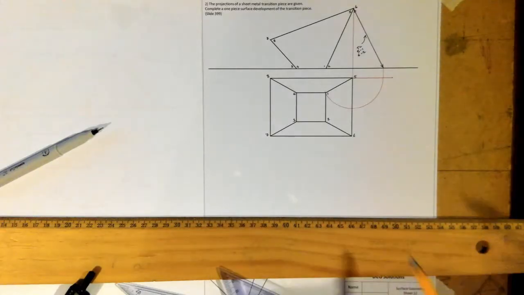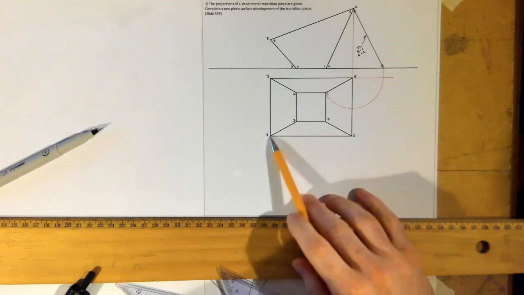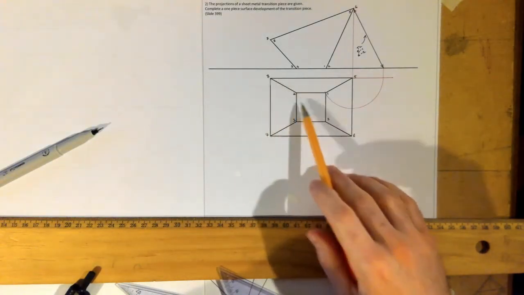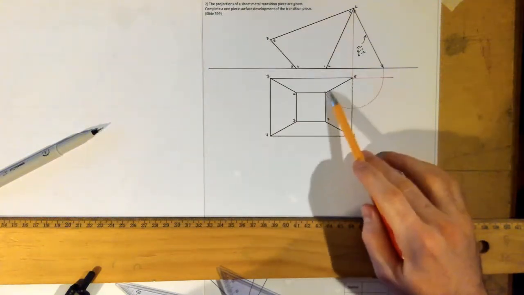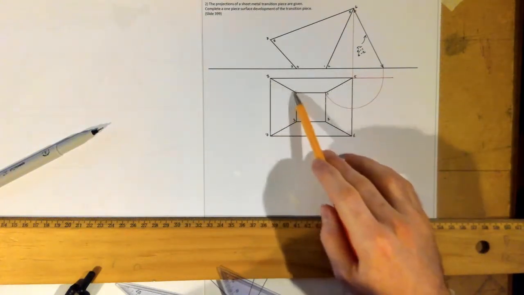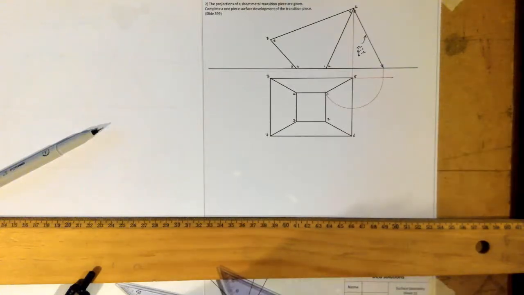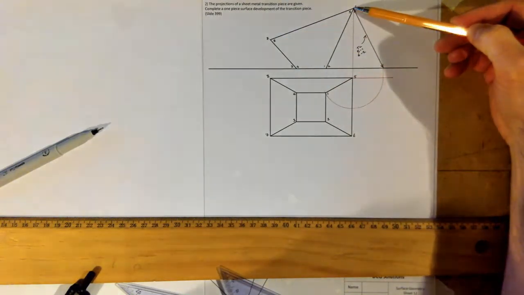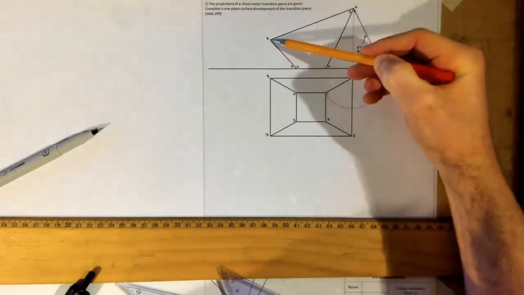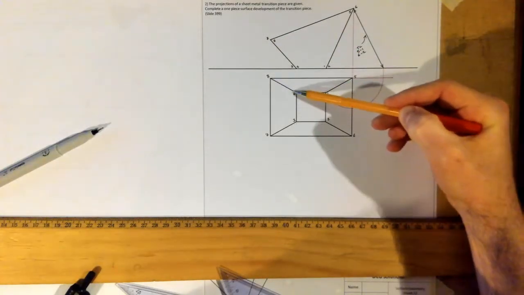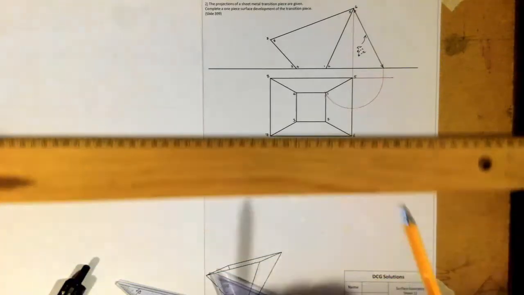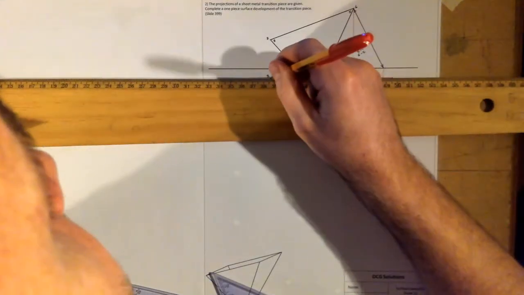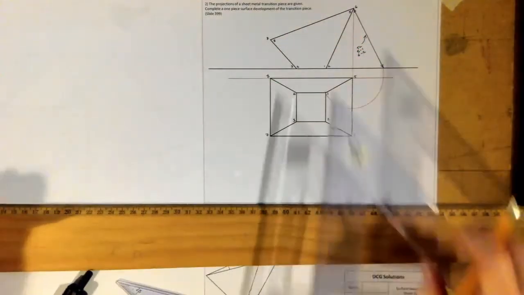Now if I wanted to find the true length for 3 and 7 and 4 and 8, they're not going to be the same as 5 and 1. They might look like they're the same in plan, but we know they're actually not, because we can see that 5 up here and 6 were a lot higher than 7 and 8. So to find the true length of this, we're going to use the same method, just on the opposite side, taking 8 to be the apex of our cone.